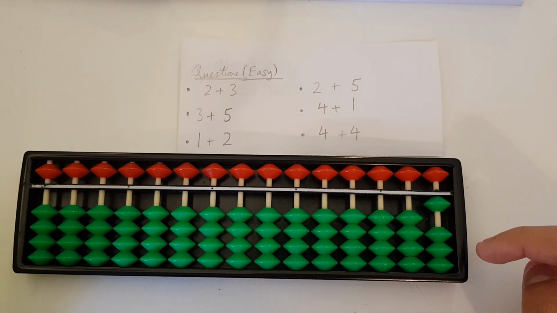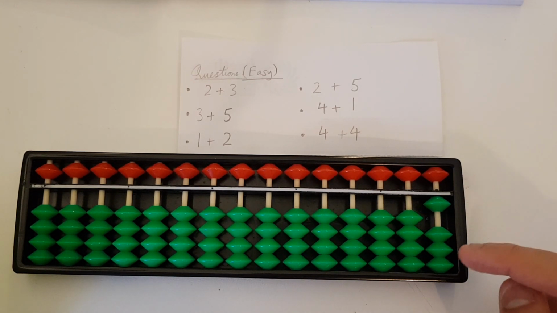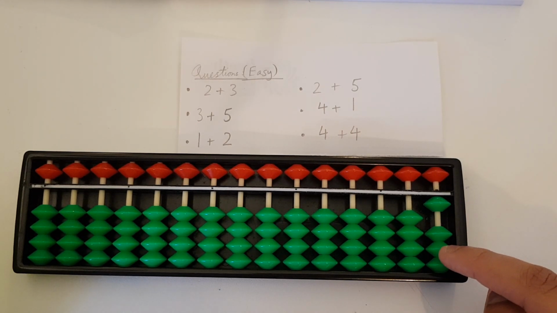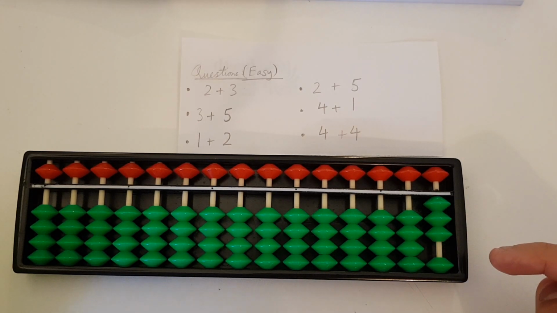Another similar question is 1 plus 2. So we have a 1 there, and there are sufficient beads available here. 2 are available. We want to add 2 and 3 are available, so we don't need to go to the next section, to the green part of the same column. So we'll just add from here. That's a 2. So 1 plus 2 is 3.